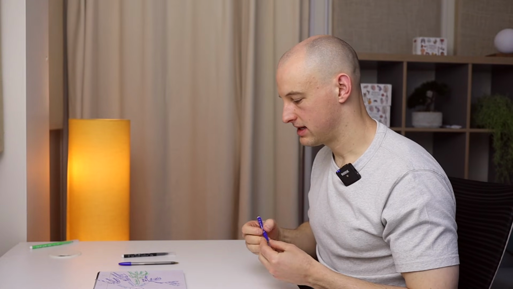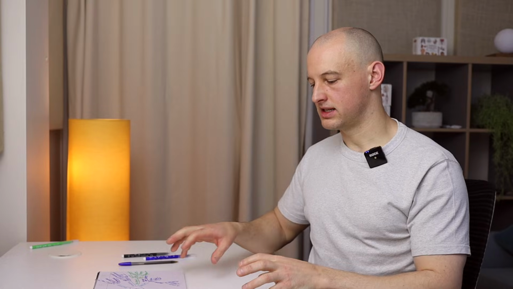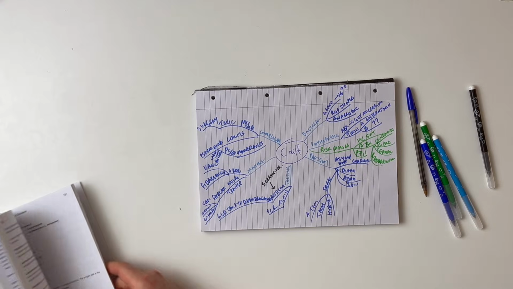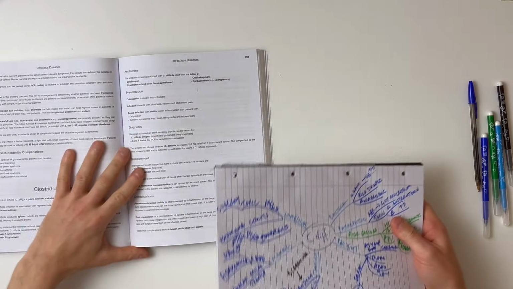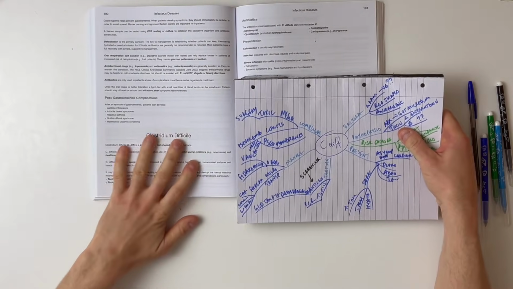So now we have this mind map. This mind map is finished, and it highlights everything that I could remember. I tried to put it all in a visual format on this mind map. So now I'm going to go back to the topic if I can find it. Back to the topic here, I'm going to compare what I have with my mind map to what's on here.